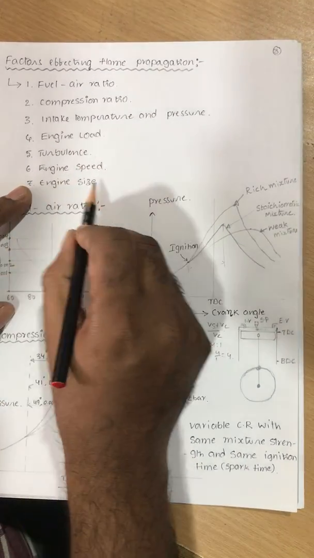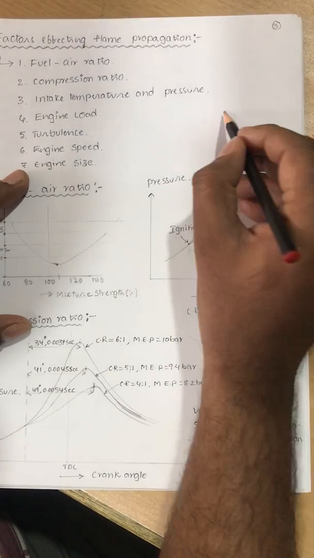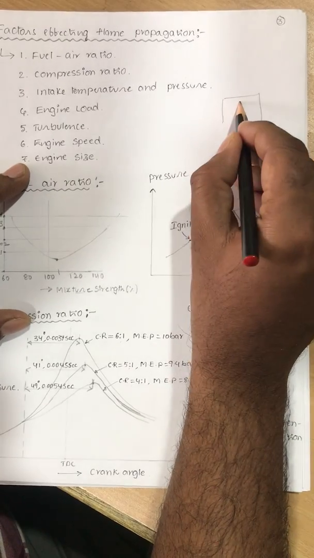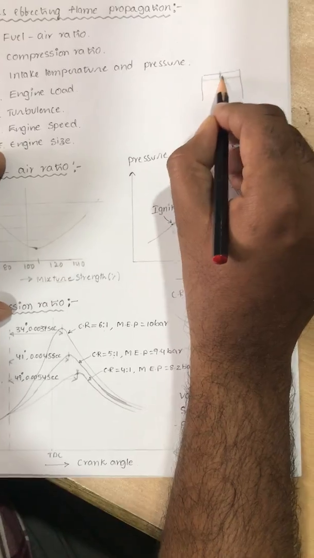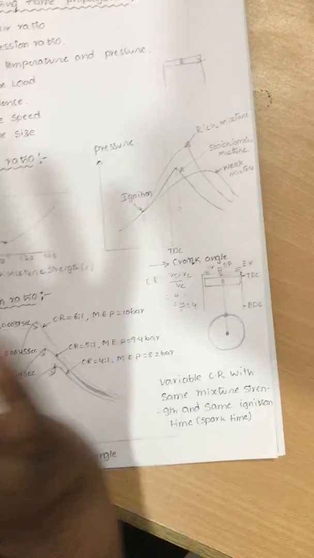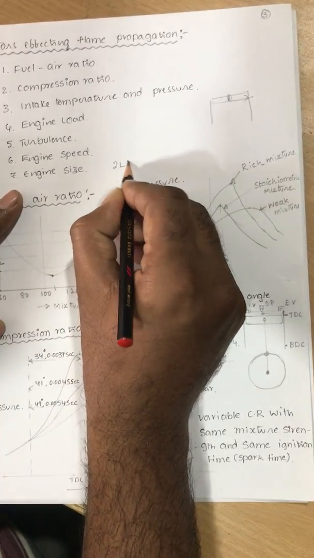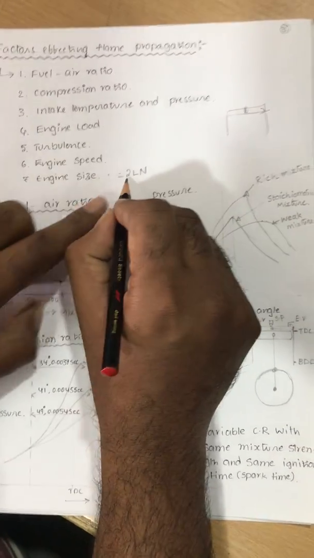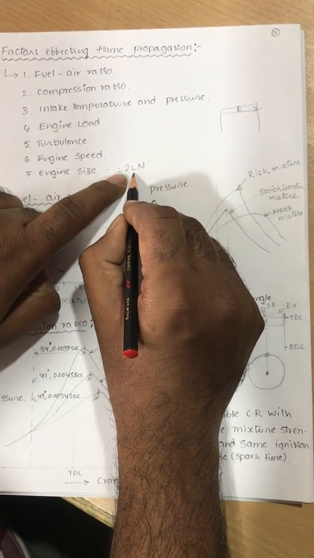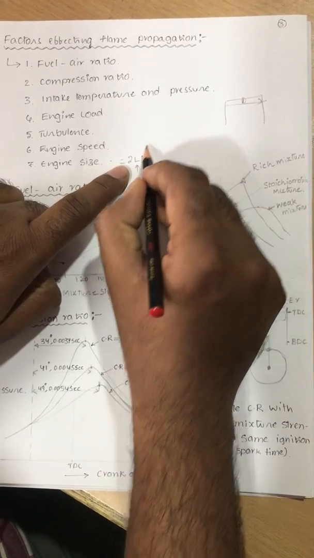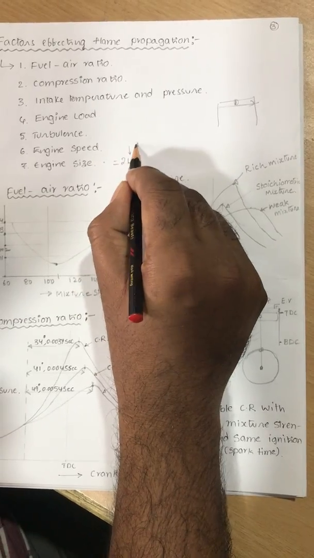Engine size. This is a very important parameter. Many students get confused here. When engine size increases, that means the diameter of the cylinder increases. They may think that the distance increases, so flame speed is reduced. No, flame speed is not reduced, because all engines are designed with a mean piston speed of 2LN. So if the size is more, the RPM is less. Or if the size is less, the RPM is more.